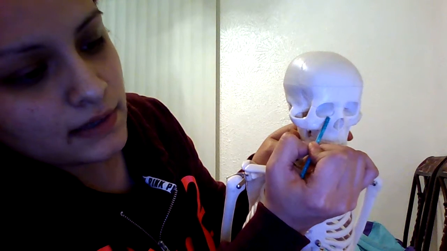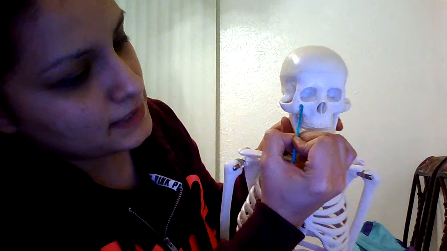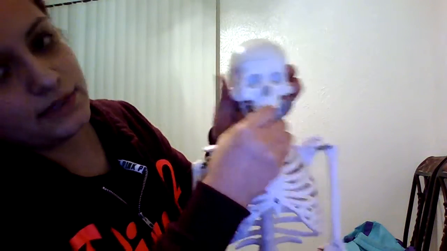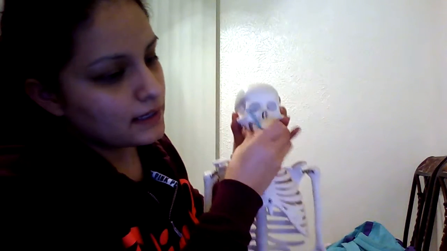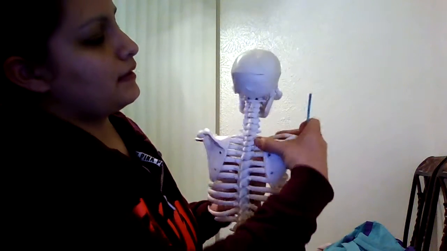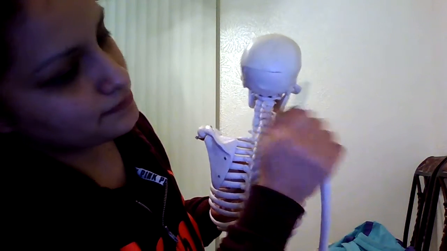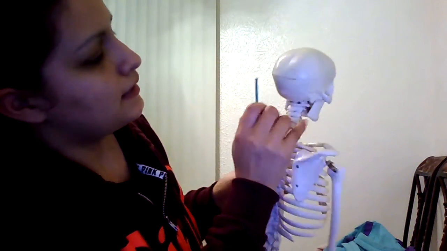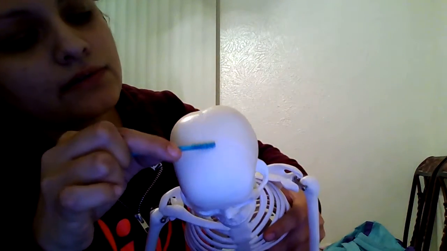lacrimal bones, and we have the lacrimal fossa, and then we have the maxilla, the zygomatic bone, and the hard palate, which is this right here, the hard palate. And now we have the sutures. This is the coronal suture, lambdoidal suture, the squamosal suture, and the sagittal suture.